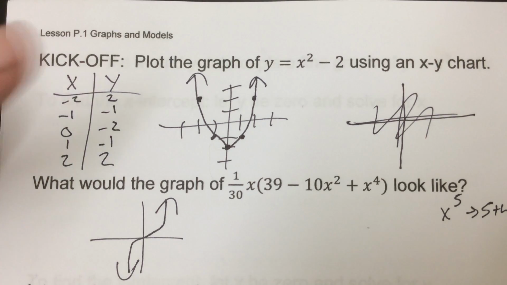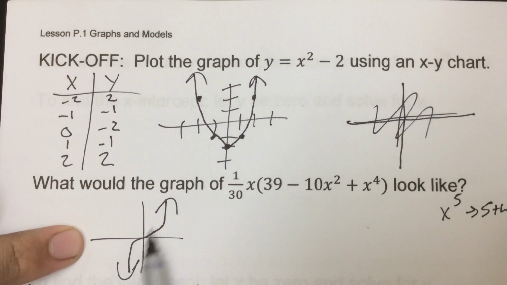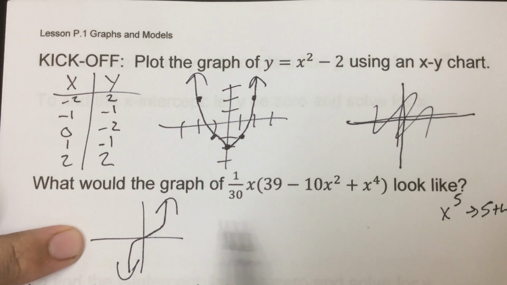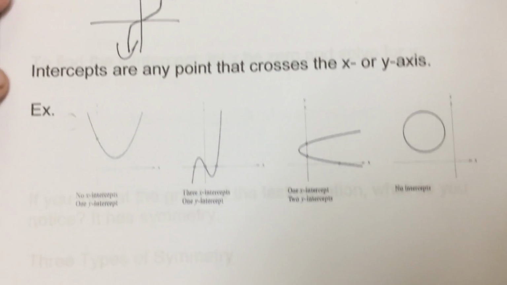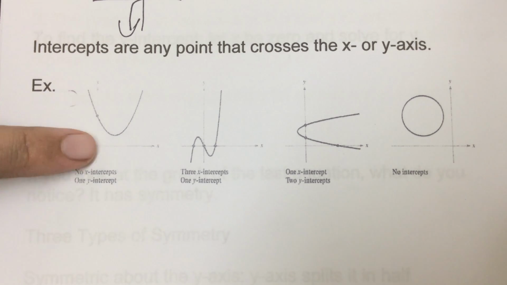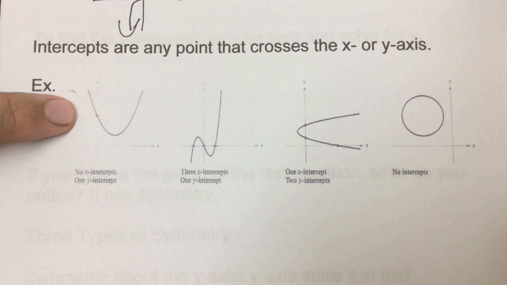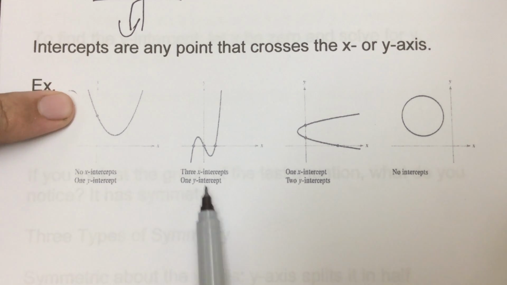But back to what we're doing, this would be an odd, so any to the 5th, to the 3rd, the 7th, we'll do something like this, all right? So here are some basic graphs that we get into. Intercepts are going to be any point that crosses the x or y axis. So like here we have no x-intercepts, no places where we're going to cross the x. This would be like an even function, so like x squared. However, we have one y-intercept.